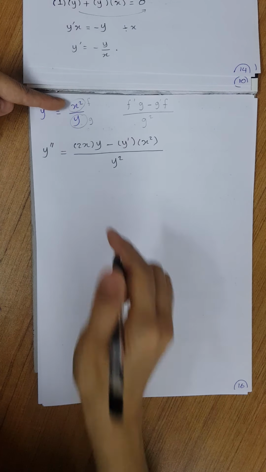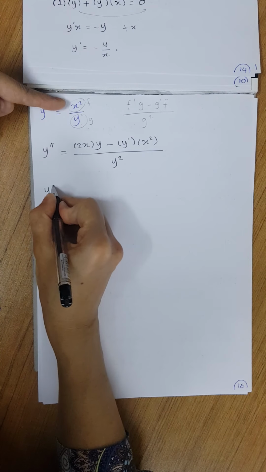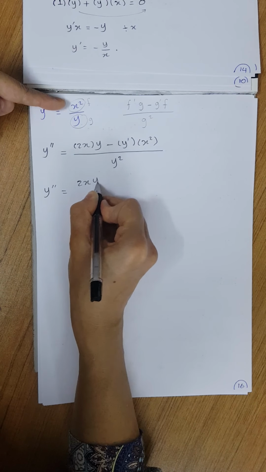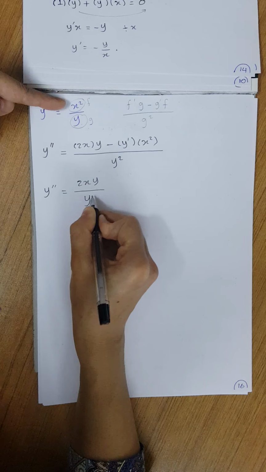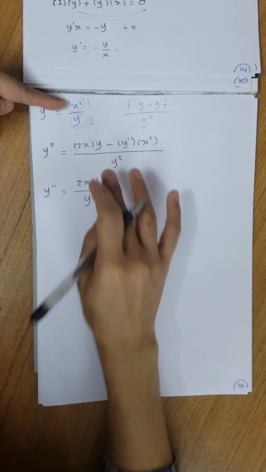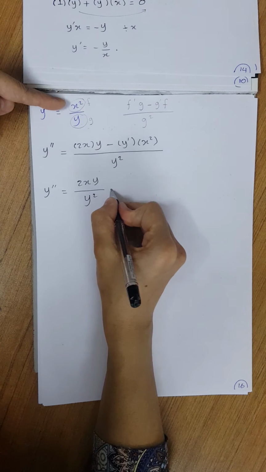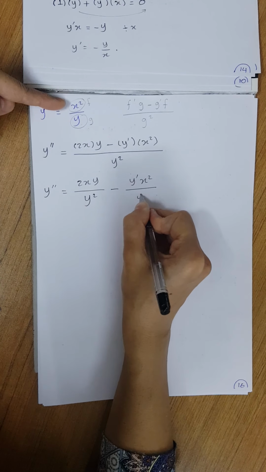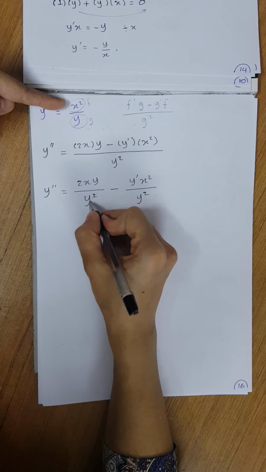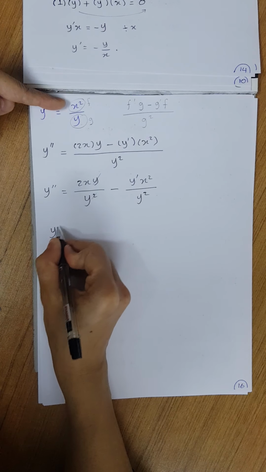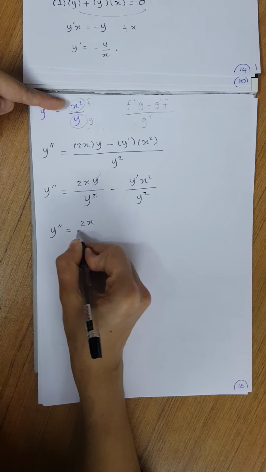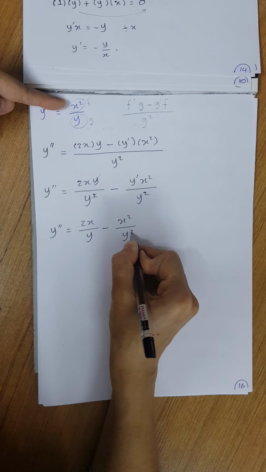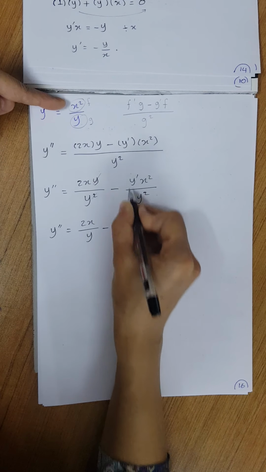Doing simplification, y double prime is equal to 2x y over y squared, minus y prime x squared over y squared. This y goes with that one, so y double prime is equal to 2x over y minus x squared over y squared multiplied by the y prime.